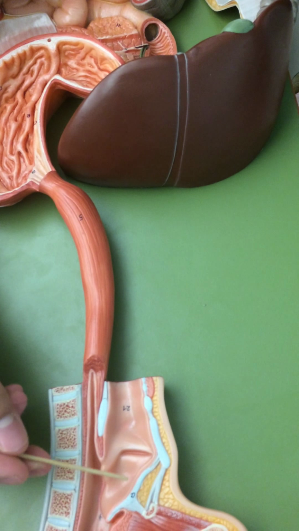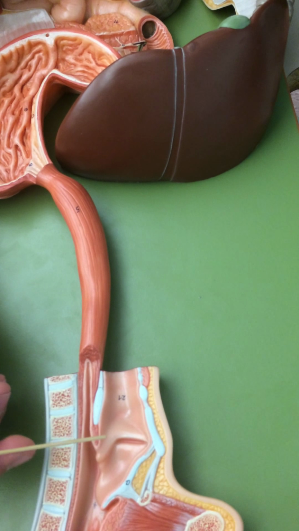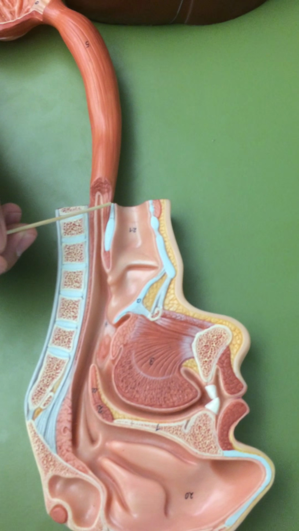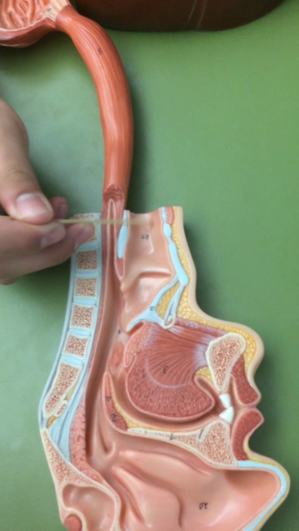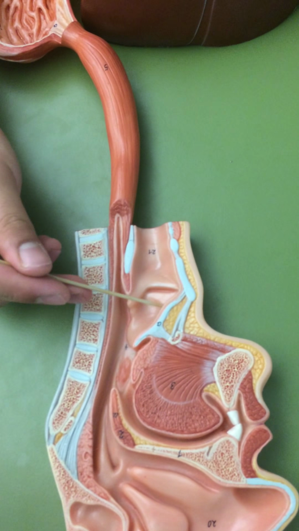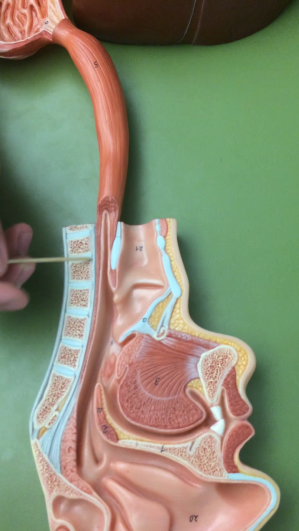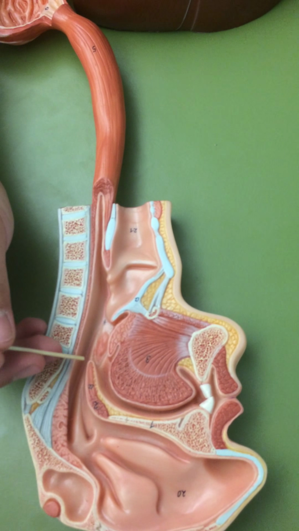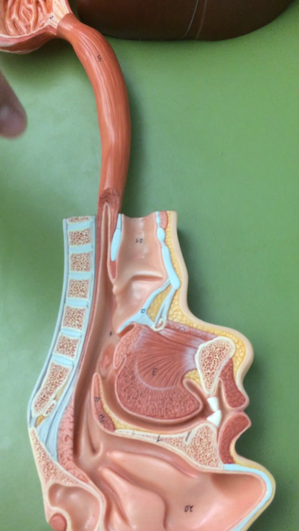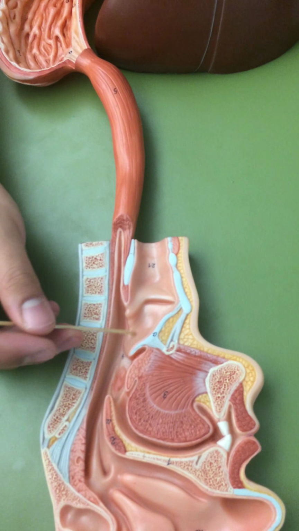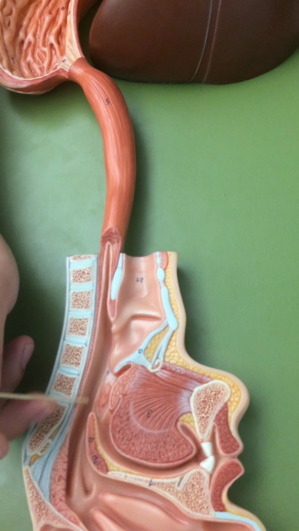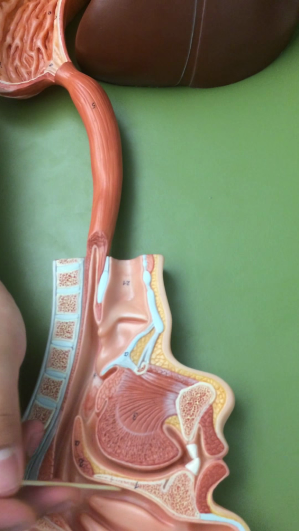It's important to remember that the trachea and the larynx are two different things. The larynx is your voice box, so this region here is your larynx. The trachea is your actual windpipe, which is down here. As we ascend towards the mouth, we find the laryngopharynx. As you ascend, you will find the oropharynx, followed by the nasopharynx.